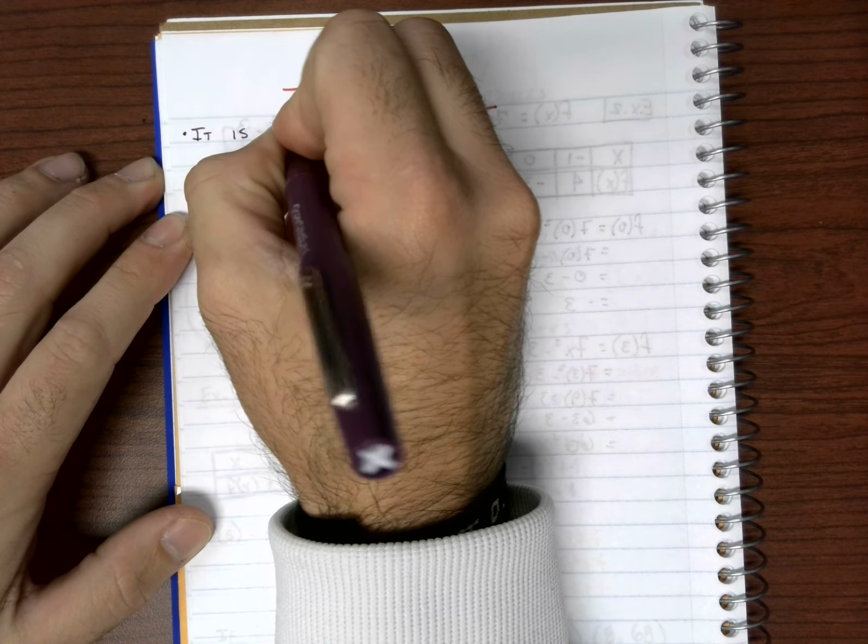This is not a function because I have an x coordinate that repeats, okay? Not a function. I can give you a list of coordinates and say yes or no. You're just looking at those x values, okay, to see if they are or are not a function.